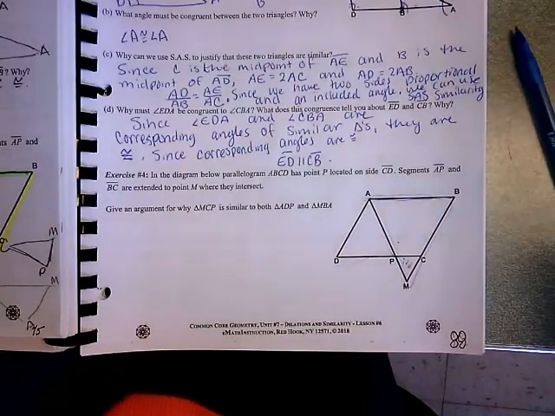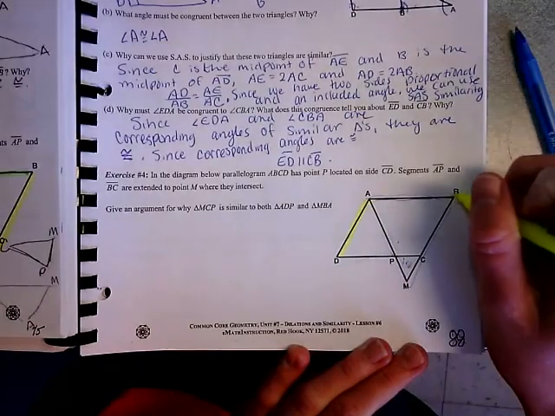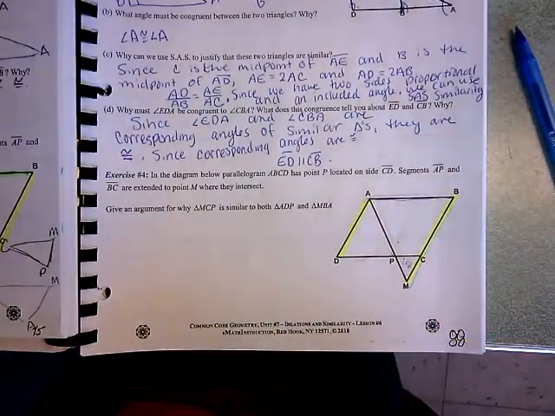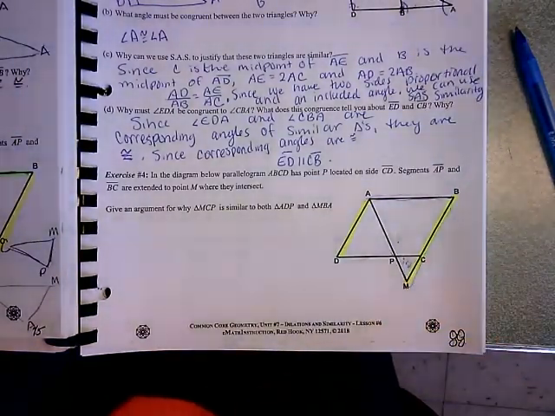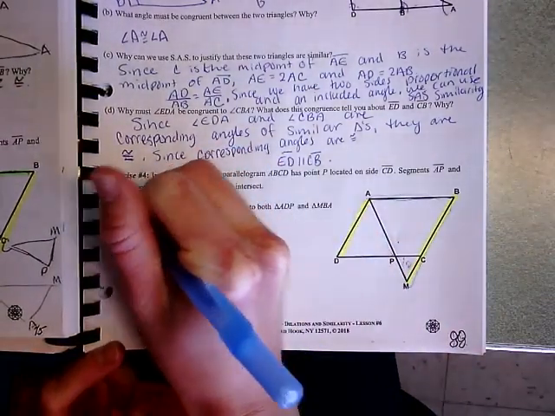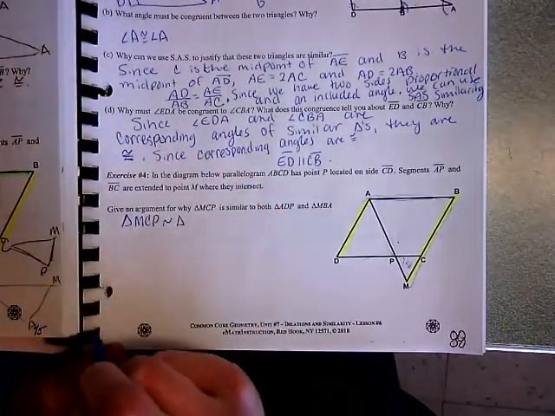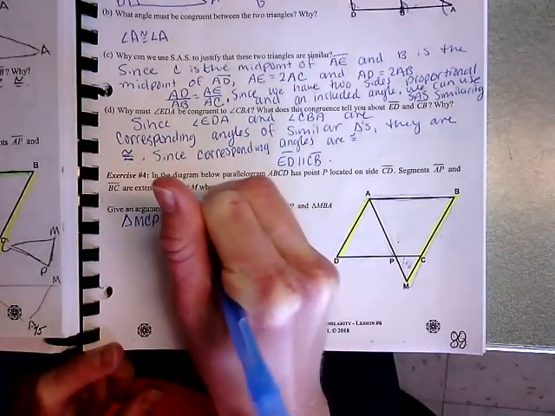Now we were given that ABCD is a parallelogram, and we know that the opposite sides of a parallelogram are parallel. So because they're parallel, somewhere in here we're going to have some alternate interior angles. Okay? So now let's talk about why triangle MCP is similar to triangle ADP.